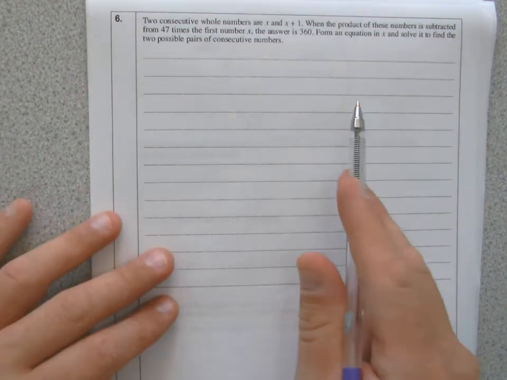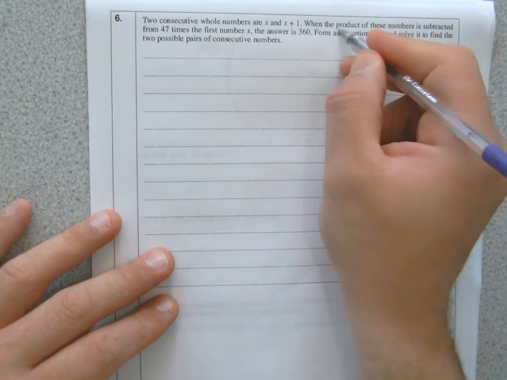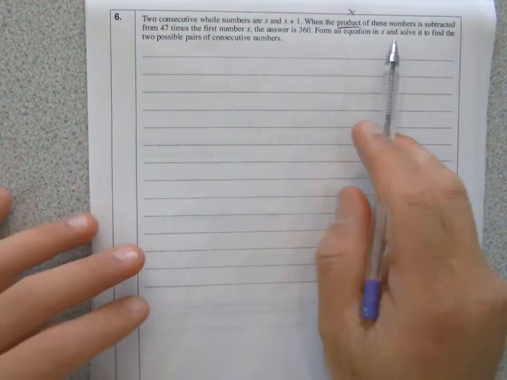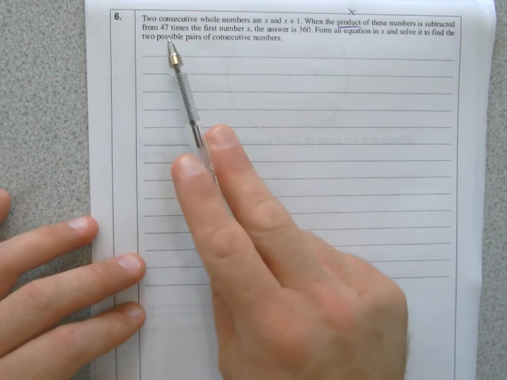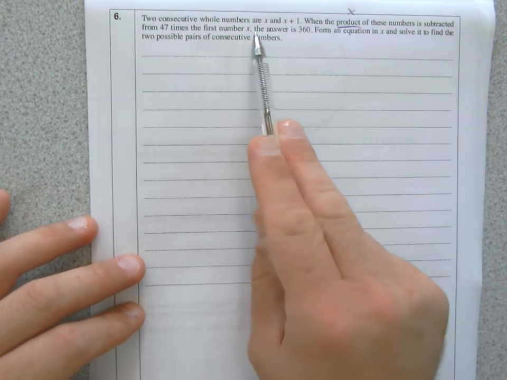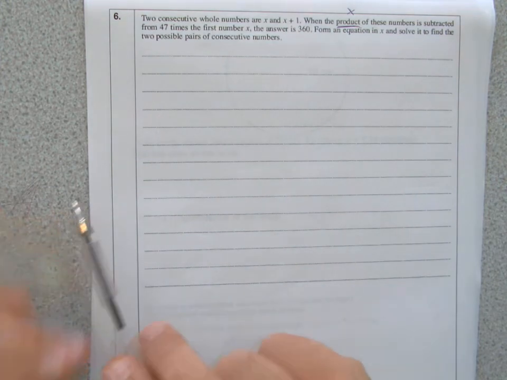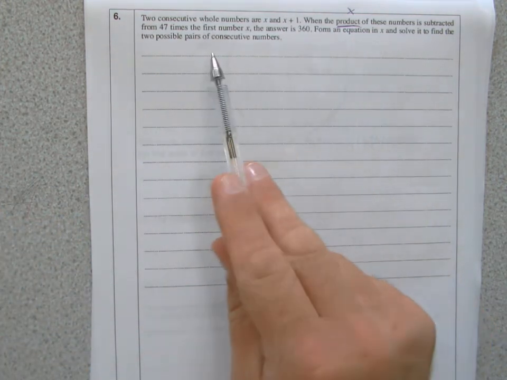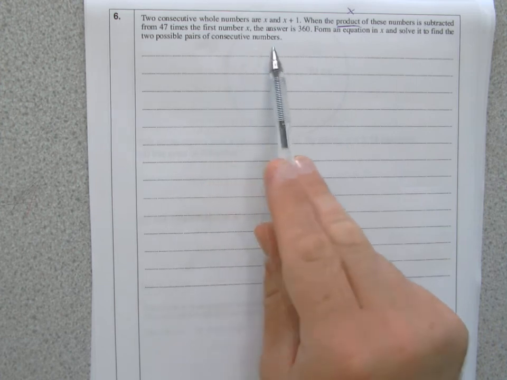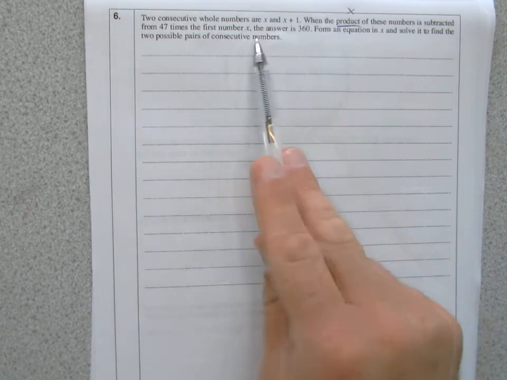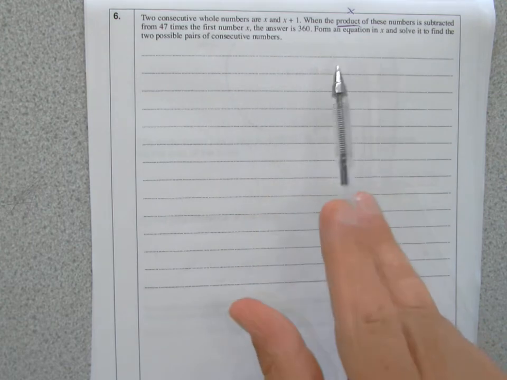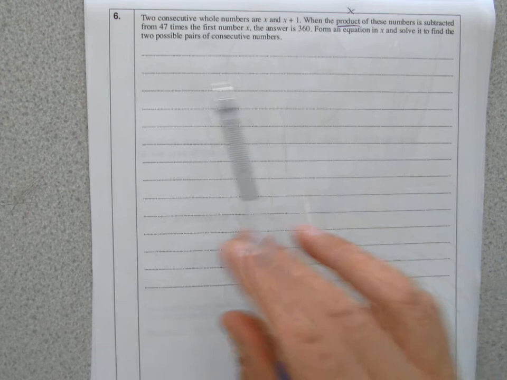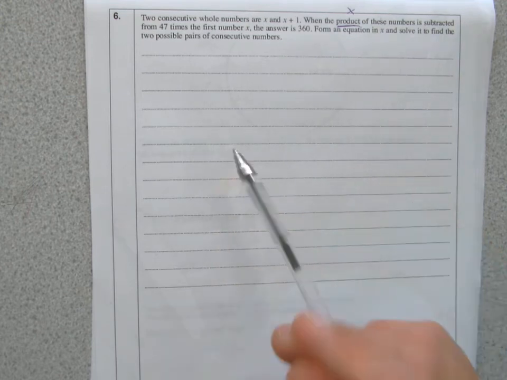When the product of these numbers, okay, now product means to multiply, yeah? That's what product means. When the product of these numbers is subtracted from 47 times the first number x, the answer is 360. So quite a few things going on here. And it says then form an equation in x and solve it to find two possible pairs of consecutive numbers. Okay, so there are lots of practical situations where we can form a quadratic equation, even a situation like this, where you can get a quadratic equation and then solve it.